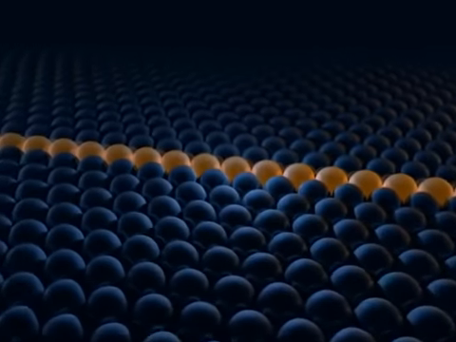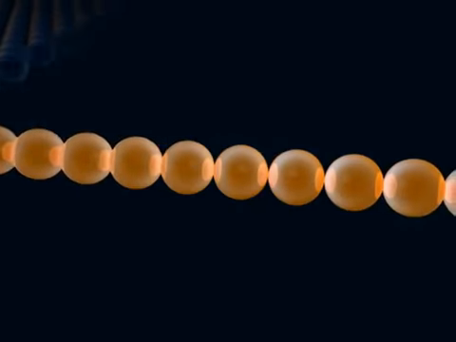A hair has a diameter of 10 millionths of a meter. A metal atom has a diameter of 0.25 nanometers. Thus, a row of 40,000 atoms is as long as the diameter of a hair.